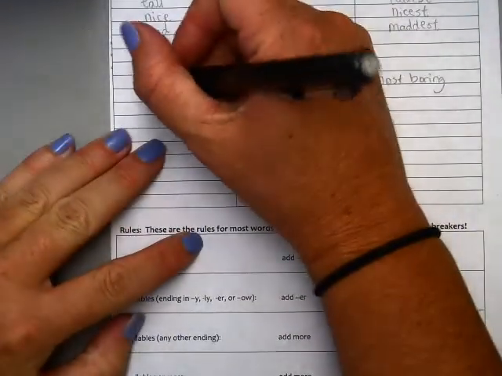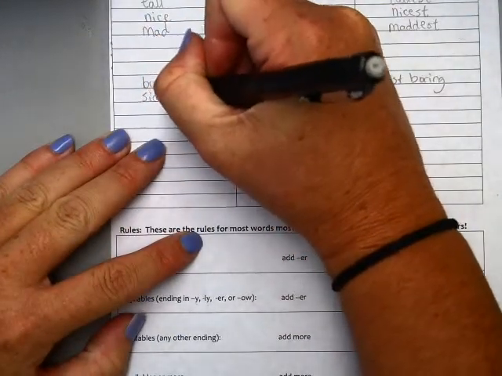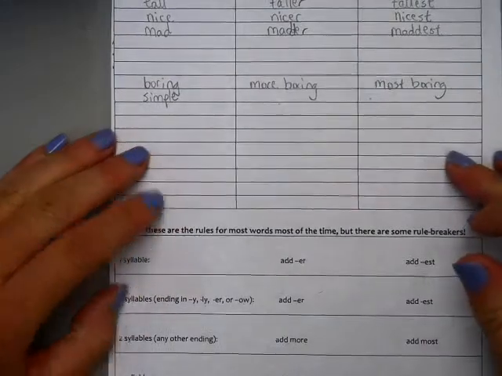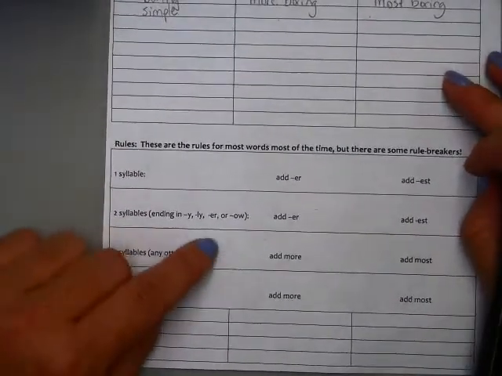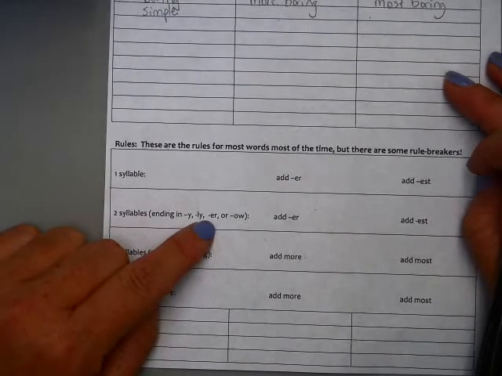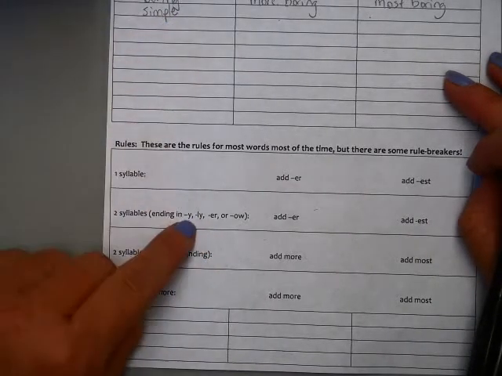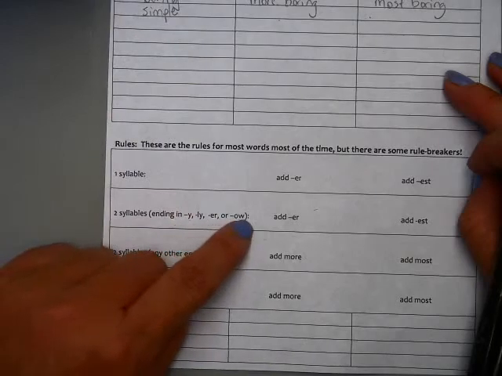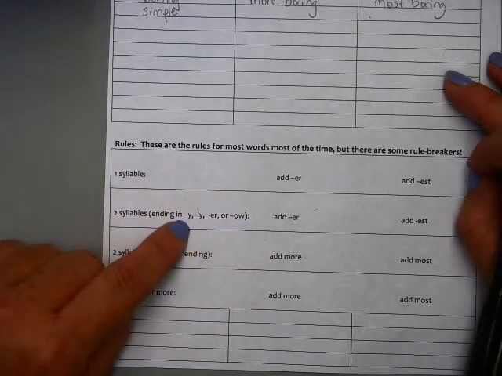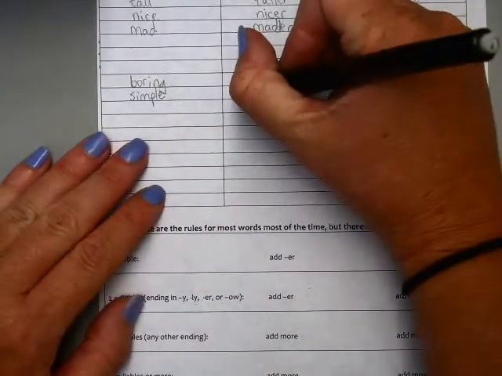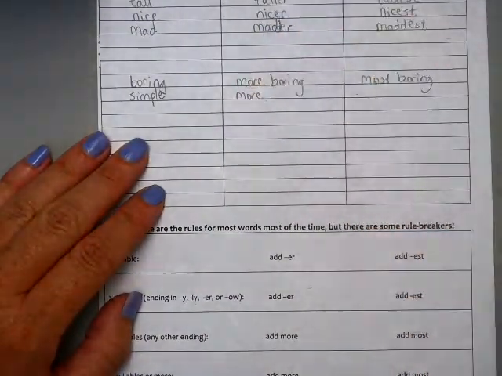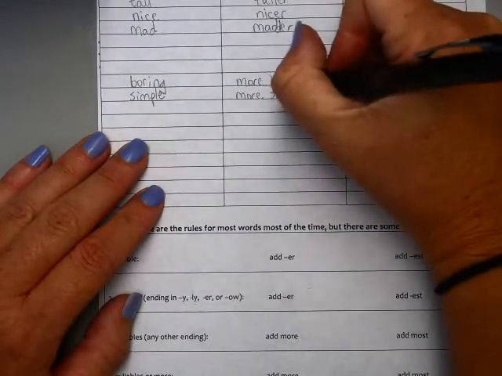Okay, another two-syllable word would be simple. Like, this assignment is simple, two syllables. Okay, so would we say simpler, simplest, or more simple, more simplest? Wait, neither one of those sounds good. All right, look at the ending. So PLE. Okay, it doesn't follow this, so we're going to have to go with this one. Any other ending, we're going to add "more" and "most." So this assignment was more simple, and that assignment was the most simple.